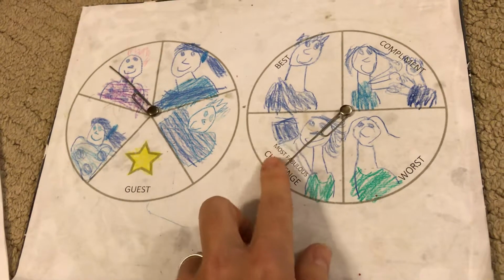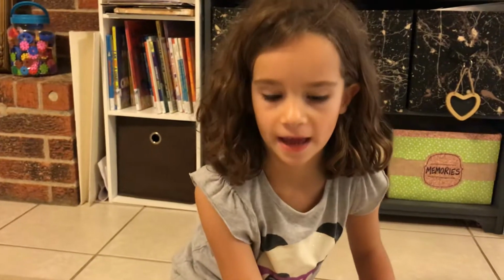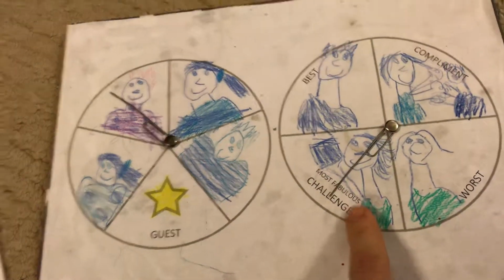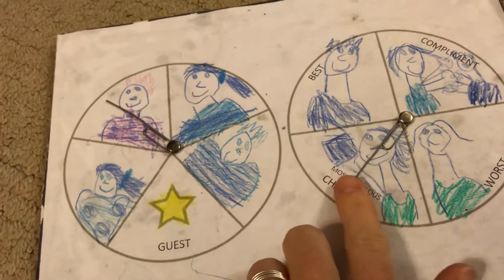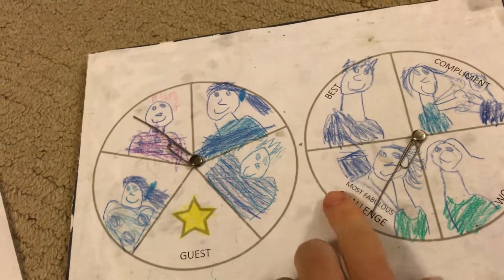Okay, so what if we roll this right here, my most fabulous challenge? What does that mean, Ava? That means, well, what was hard on your day? What was hard about your day? Was there something you tried really hard to do? And when were you frustrated? Yeah, maybe you were frustrated. And then what else do we ask though? We don't just stop there. What else do we say? Do you remember?